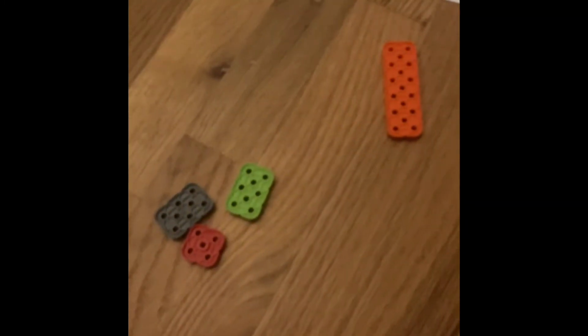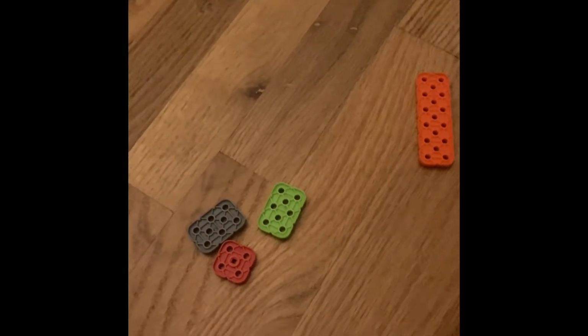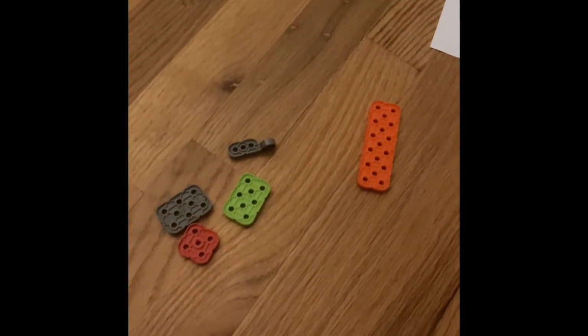Let's start with addition because that's the easiest to work with. So right here, there are pieces that I got from Vex Robotics. What we can do with them is demonstrate what the properties mean and explain why they work.